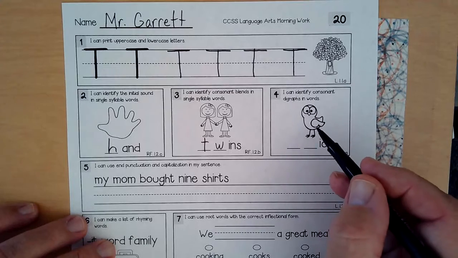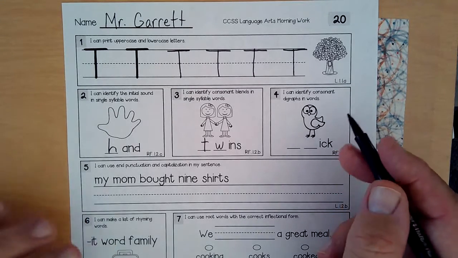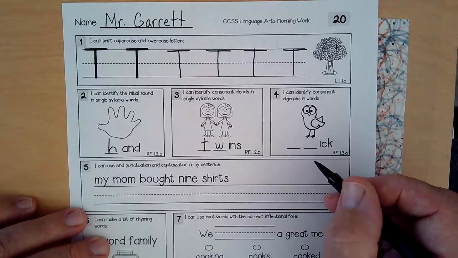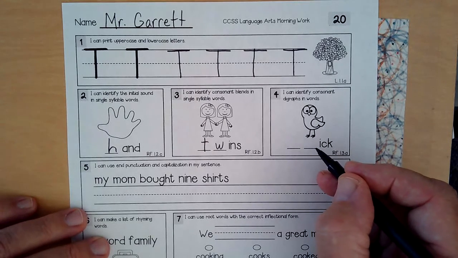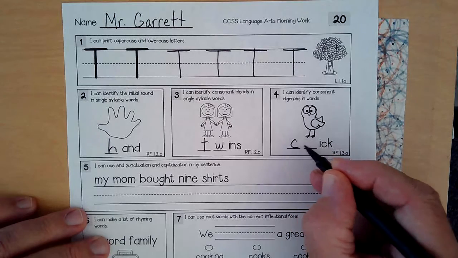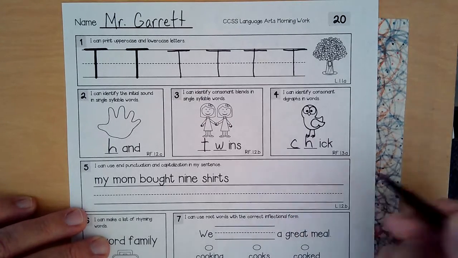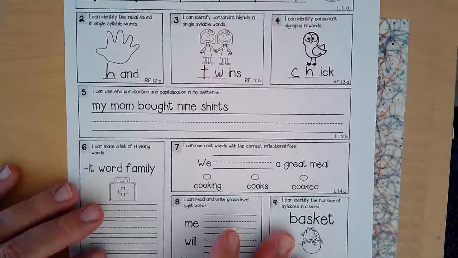I can identify consonant digraphs in words. This is a bird, but it is not any old bird. It's a baby bird. And when there is a baby bird, we call it a chick. Ch. C-H. Ick. Chick. Excellent.